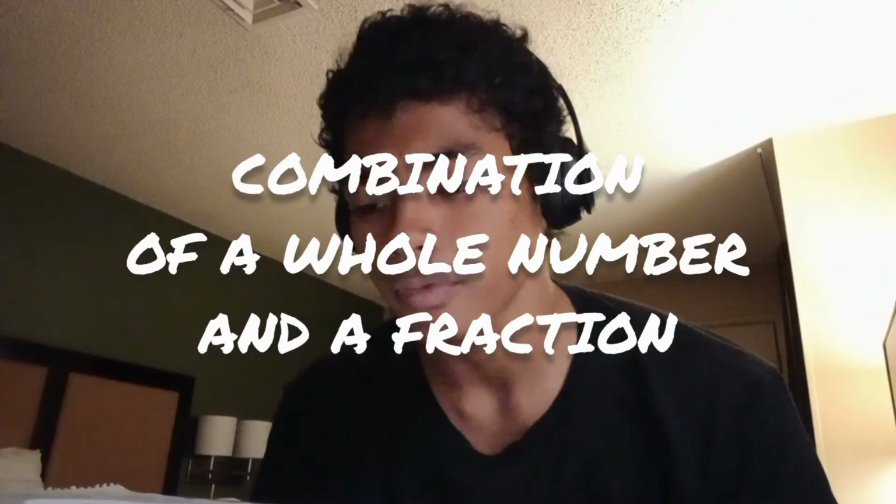So converting mixed numbers to improper fractions is what the lesson is going to be about today. What is a mixed number, you asked? A mixed number is a combination of a whole number and a fraction, and we're going to be changing it to an improper fraction.